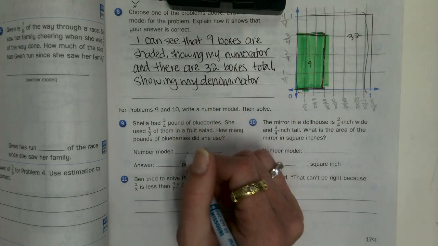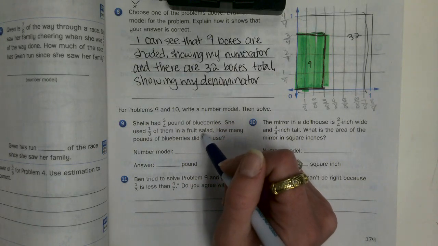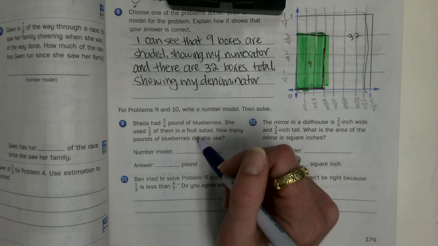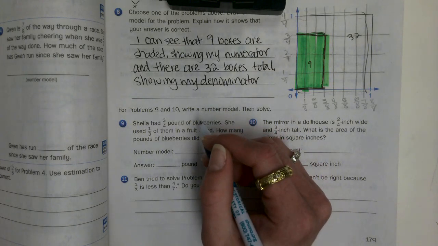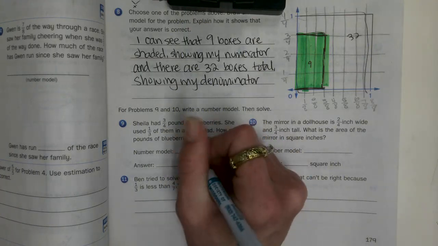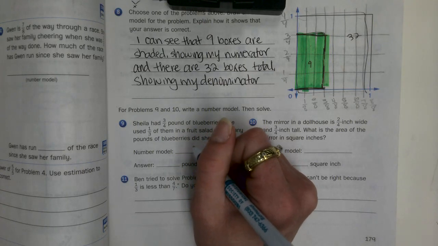Chloe, sorry I set you up wrong back there. I was reading it too fast. All right, so Sheila had 3/4 pounds of blueberries. She used 1/3 of them in the salad. So we're fine. This is a fraction of a fraction problem, so this is still technically multiplication. Again, Chloe, sorry about that. So we've got 3/4, multiplying that by 1/3.